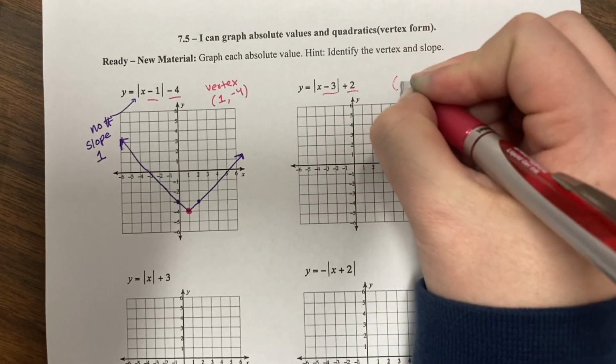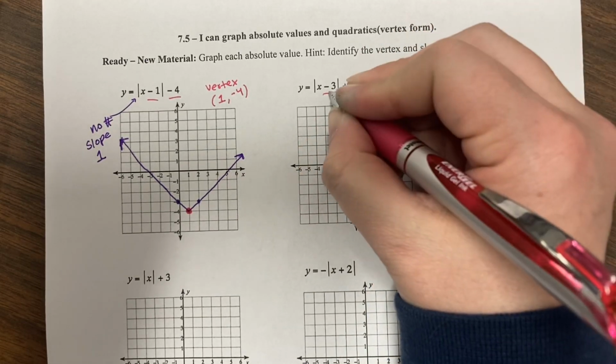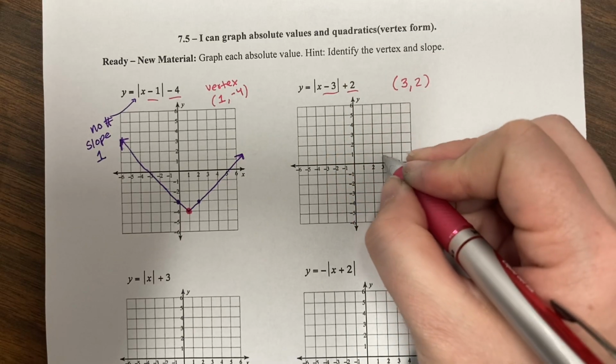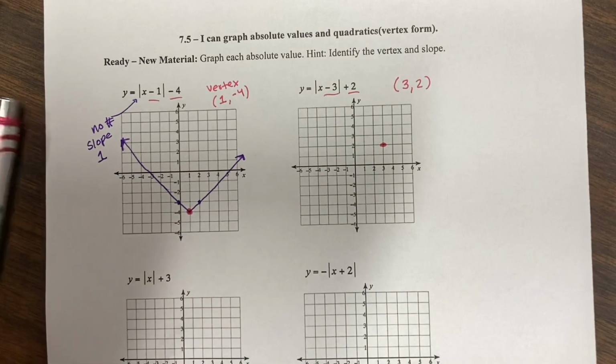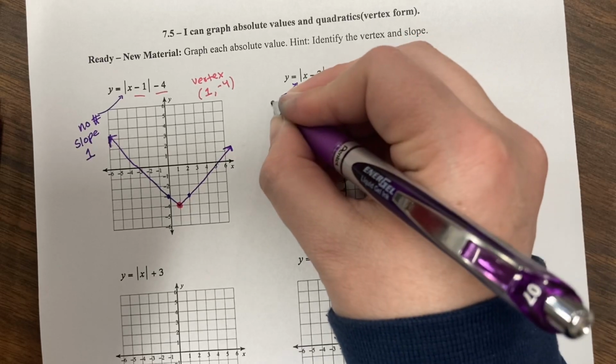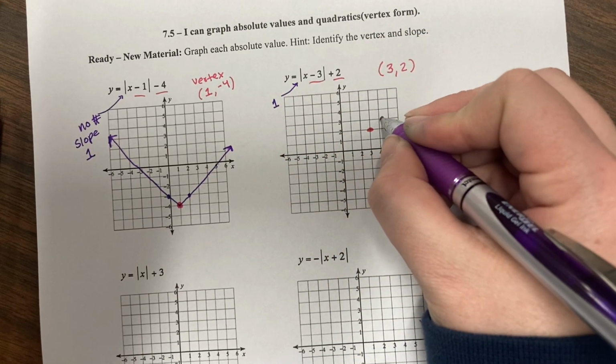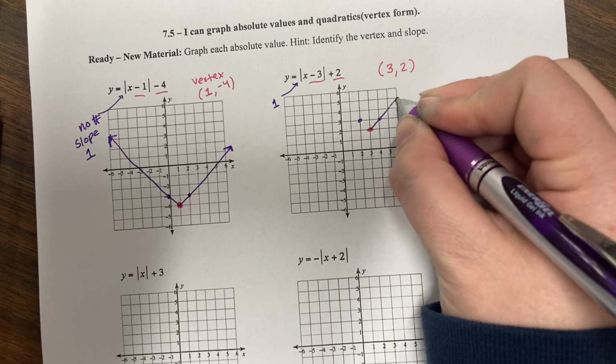Vertex, +3, +2. I look for the slope. There's no number, so it's going to be up 1 over 1 in both directions.